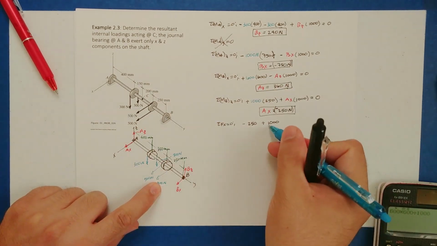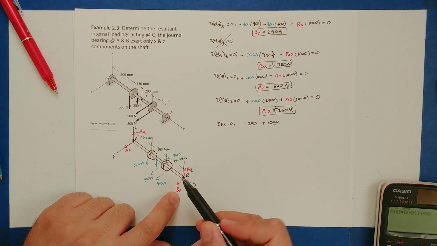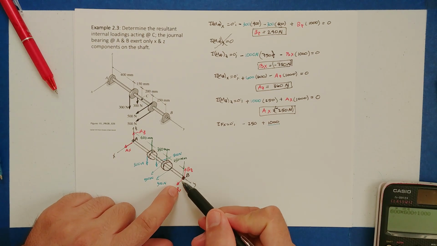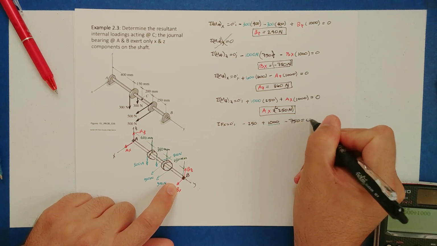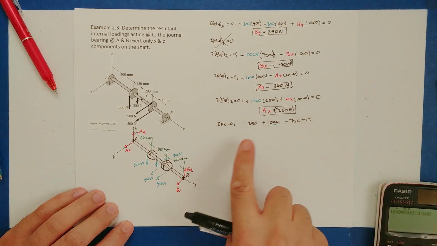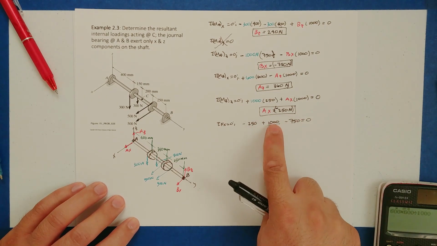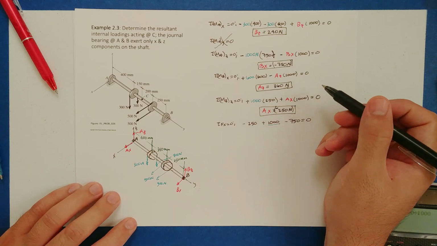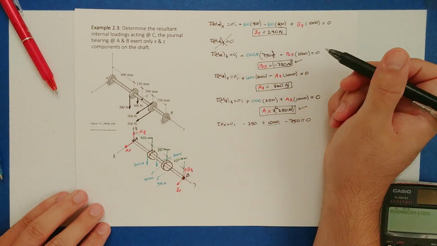These are the applied loads. And then Bx, we assumed pointing this way, but we got a negative number, so minus 750. We almost don't even have to plug it in the calculator: minus 250 minus 750 plus 1,000 equals 0. So we have super confidence now in both our Bx and our Ax.